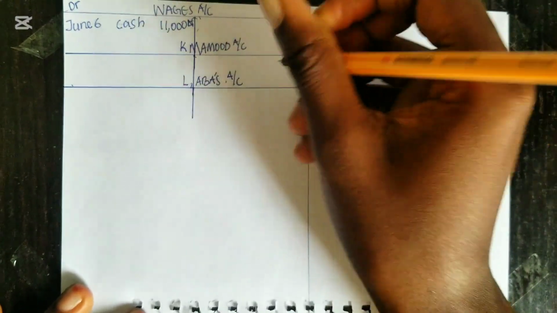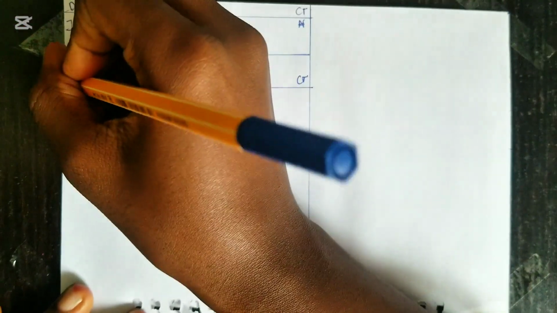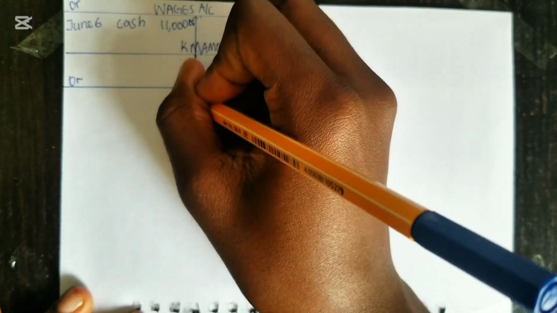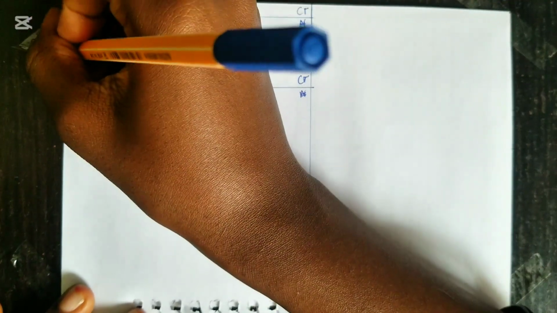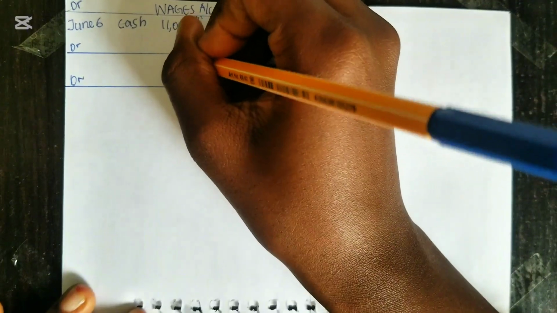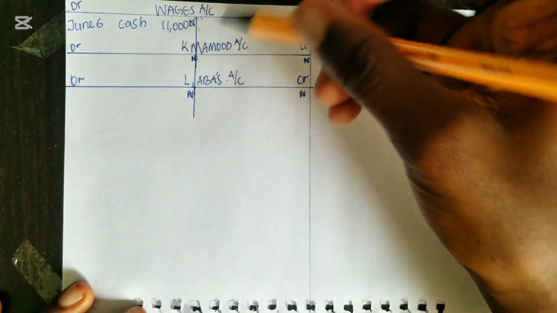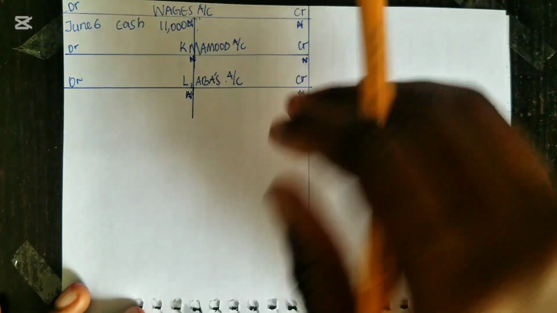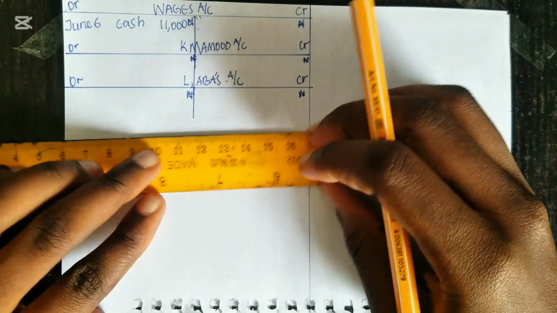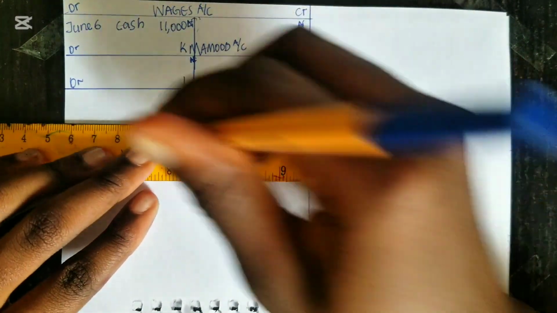So here is credited, here is what debited, here is our Naira sign, and here is our Naira sign. So we're going to debit the account because why? We're going to be crediting sales daybook, and because we don't have our sales daybook, we have to prepare a sales daybook account.